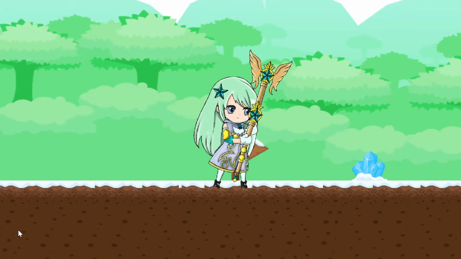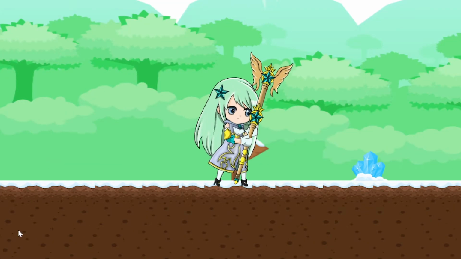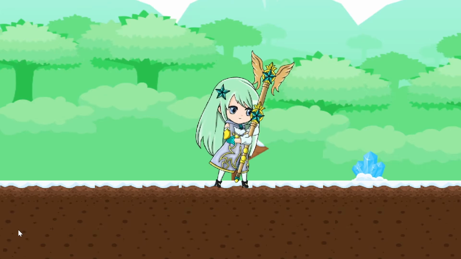I think that sounded pretty good. Had the attack grunt, and also had the fireball sound effect, and even had the swing sound effect.